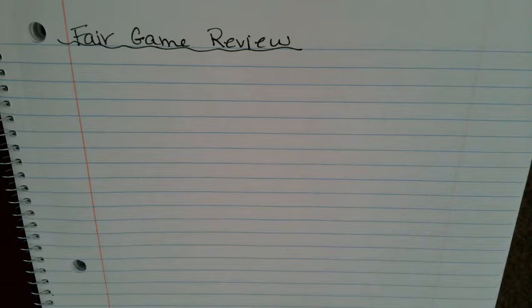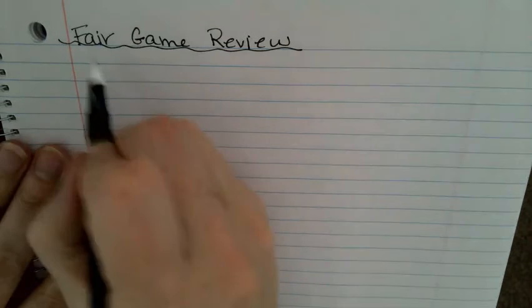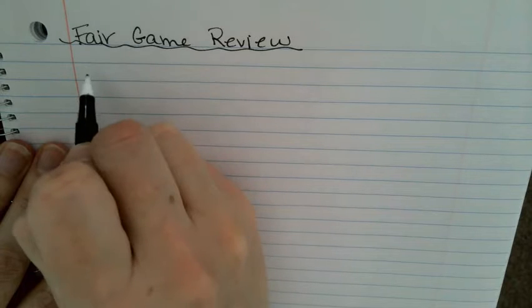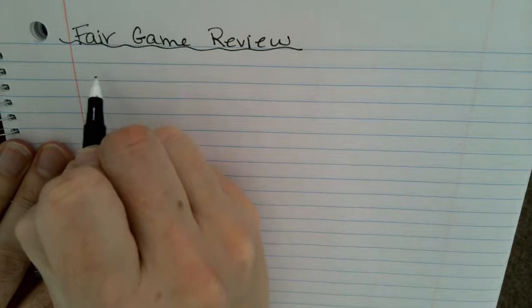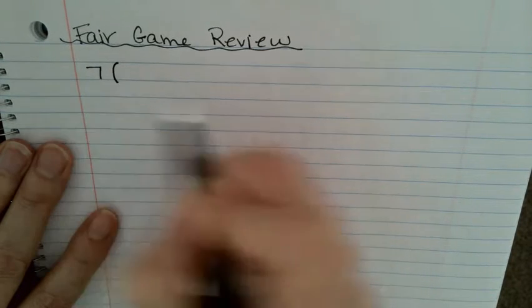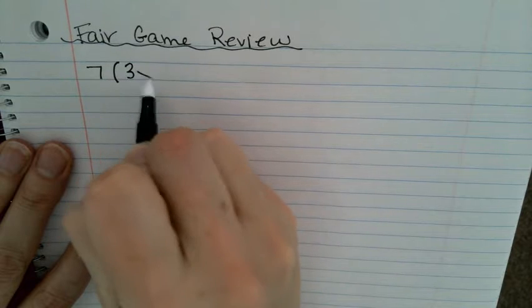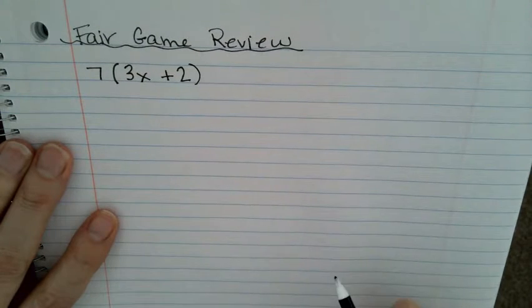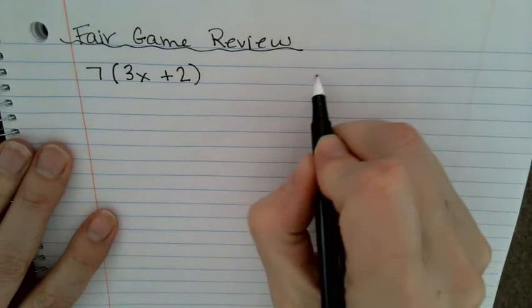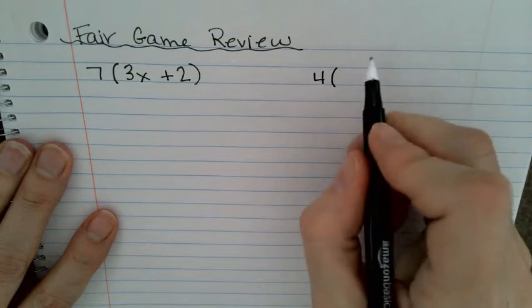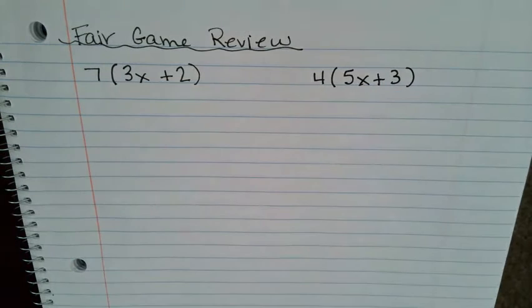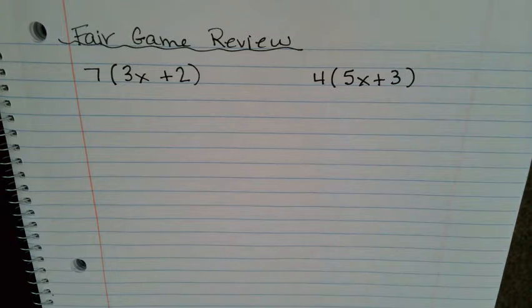We talked about the distributive property, and that's how we ended our week. So that's how we're going to start this week. Our fair game review for this week, we're going to do 2 examples. We're going to start with 7 times the quantity 3x plus 2, and we are going to do 4 times the quantity 5x plus 3. Feel free to pause and work these on your own.